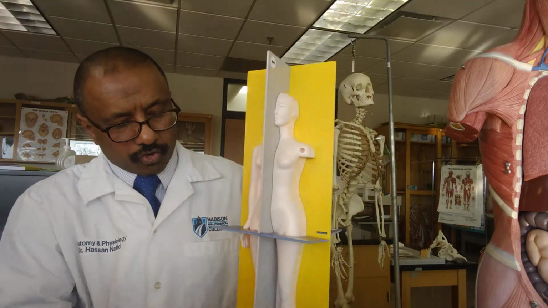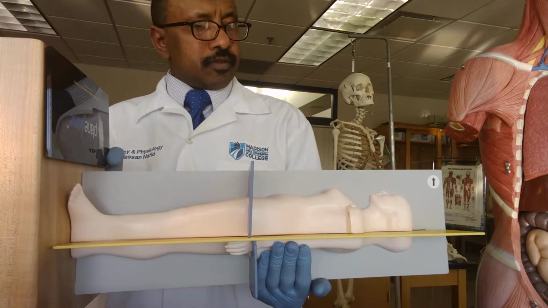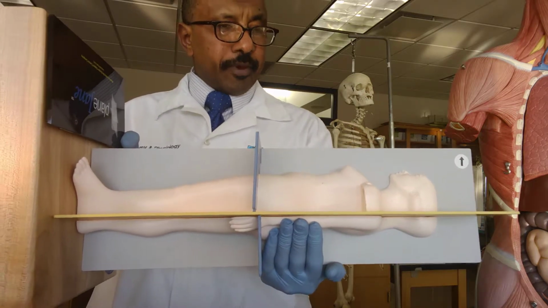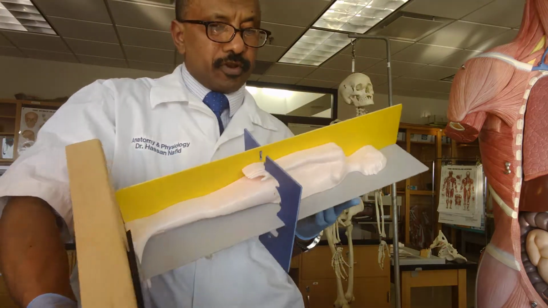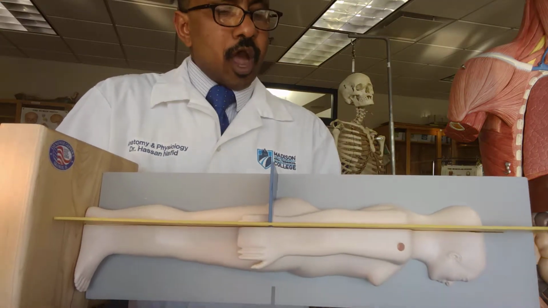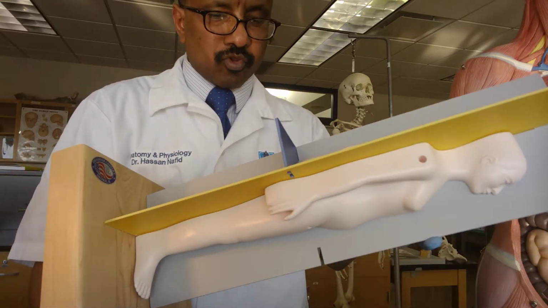And the lying position could be 2 or 3 types. 2 are normal, one we call the supine position, in which the person is lying down with the face facing upwards, and he or she is lying on the back like this. Let me show you. So this would be a supine position, head facing up, and the person is lying on the back. Another position is the prone position, and this is just the opposite of that, in which the person is lying on the face, facing downwards, and lying on the tummy or abdomen.